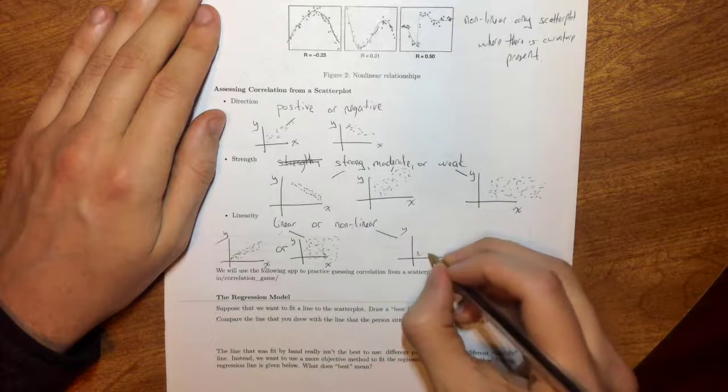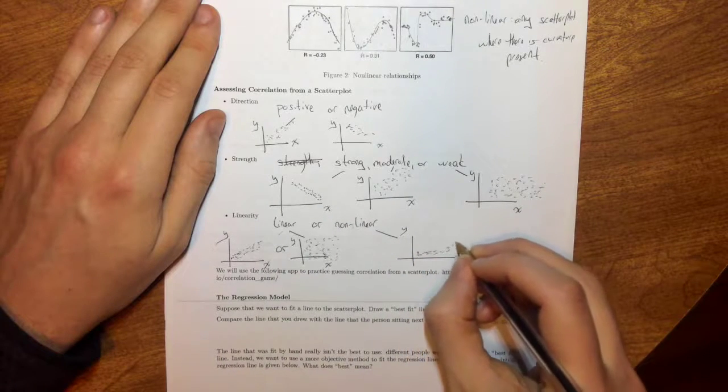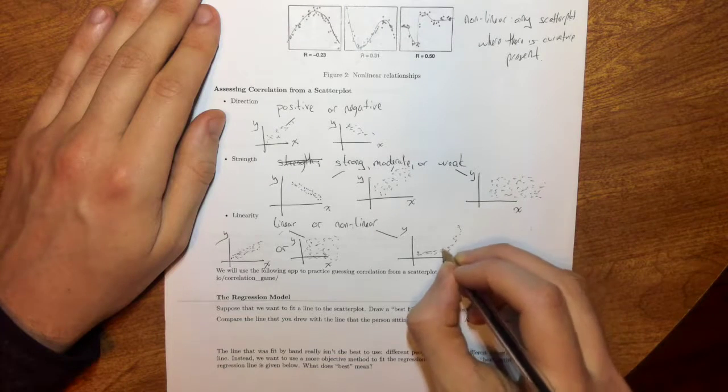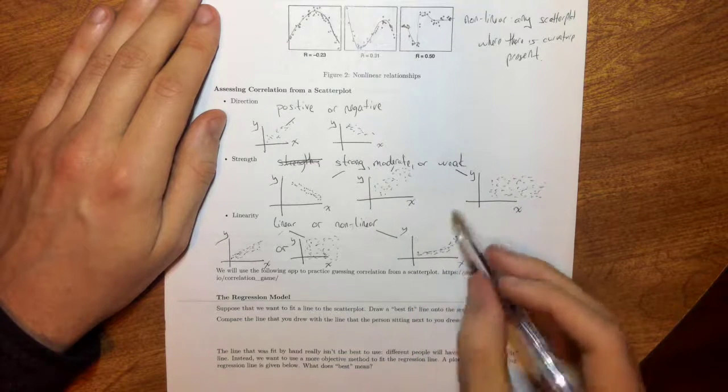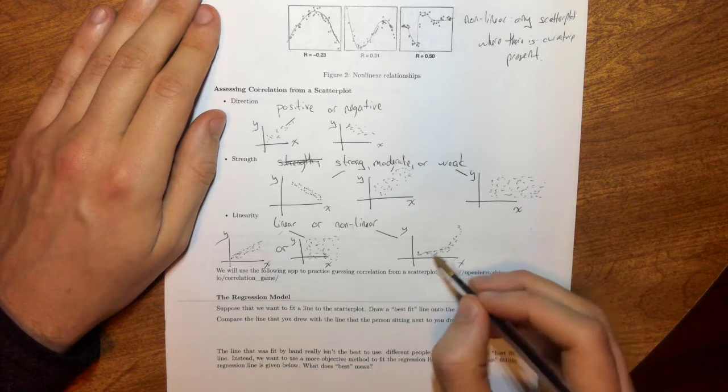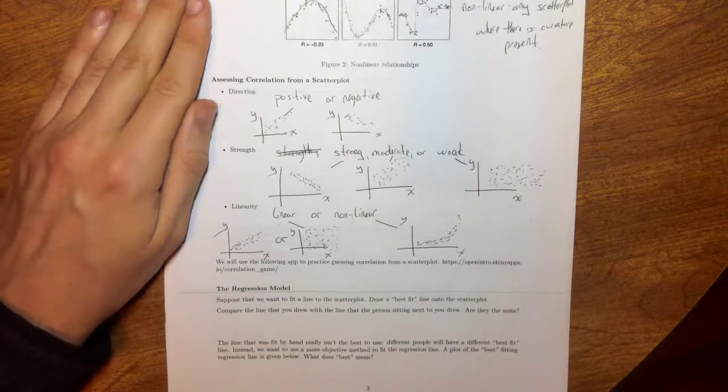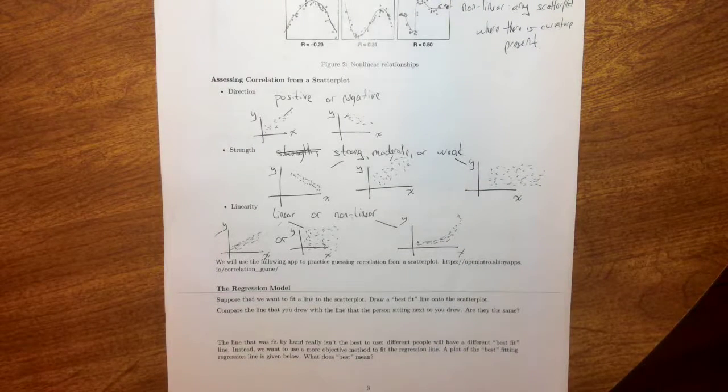I'll draw one more, so maybe this graph would count as nonlinear because there's clearly this curved pattern here. Okay, so in the handout, you'll get a little bit more practice guessing correlation from a scatter plot.